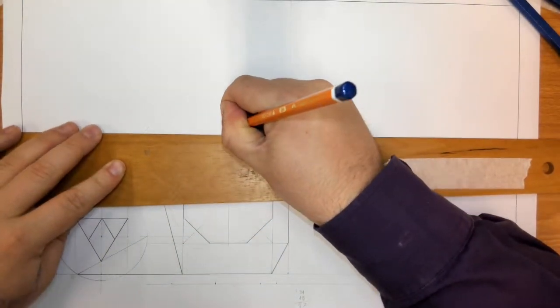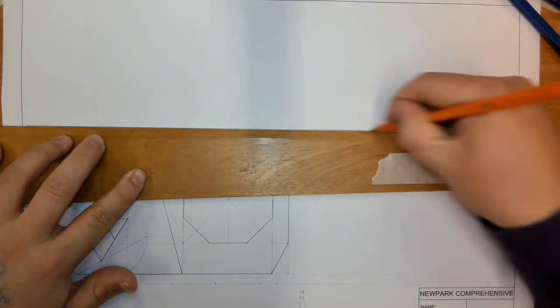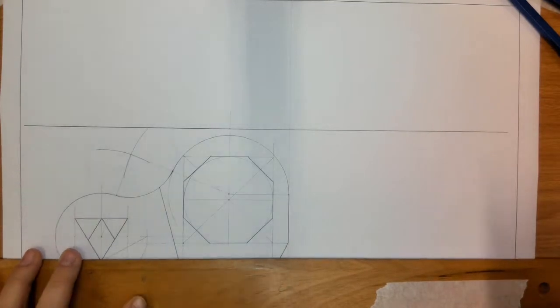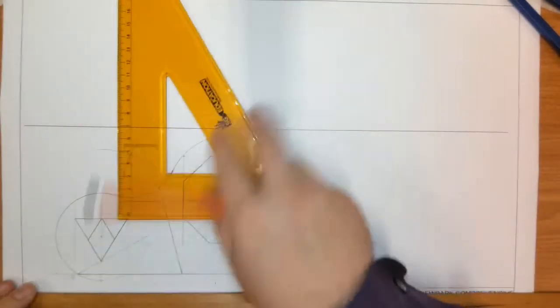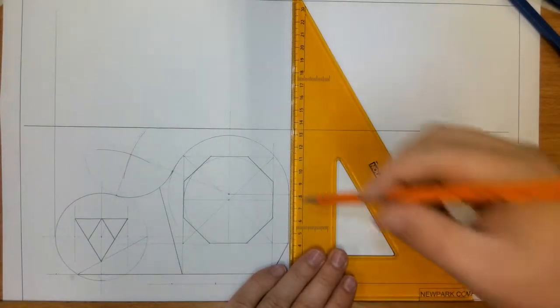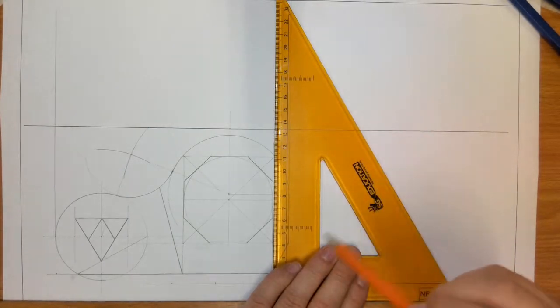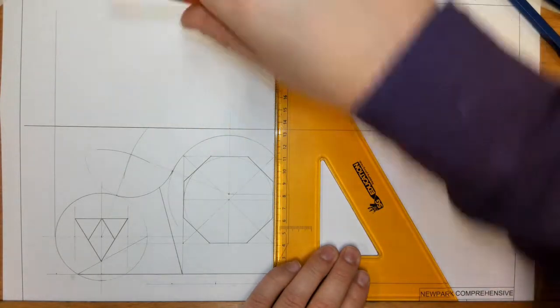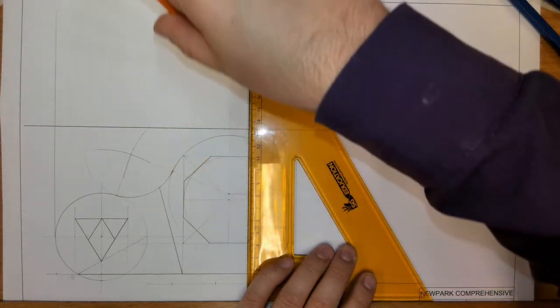Alright, now next thing we're going to do is start our elevation and end elevation. Project our lines up for elevation lightly. Okay, look, while you're here, you may as well project the octagon points up here as well to save yourself time.